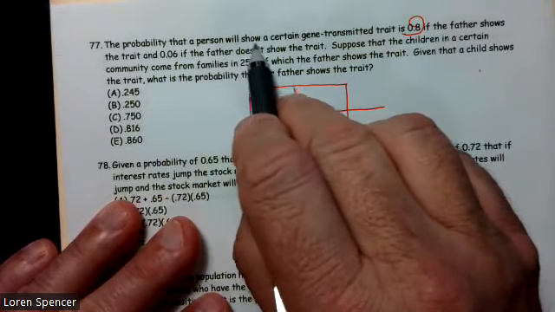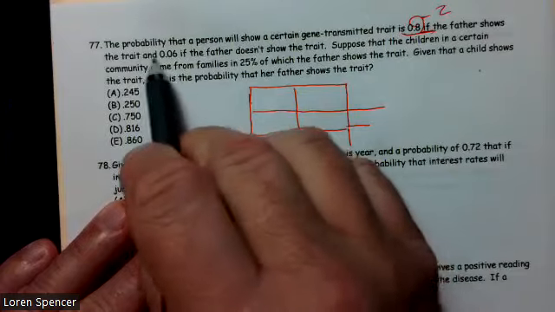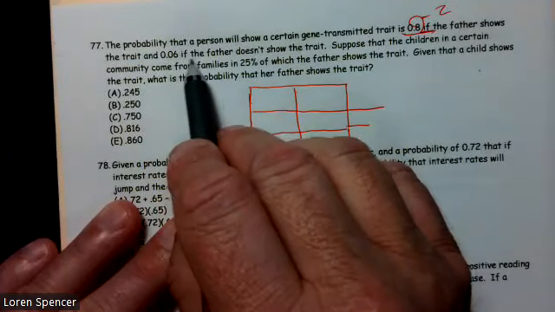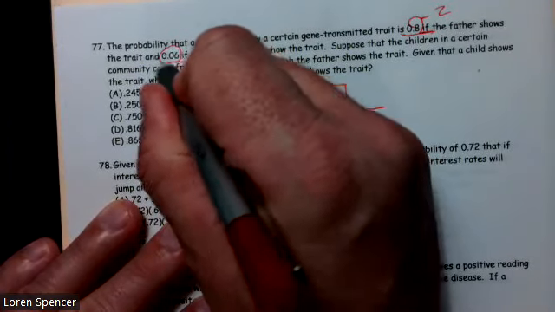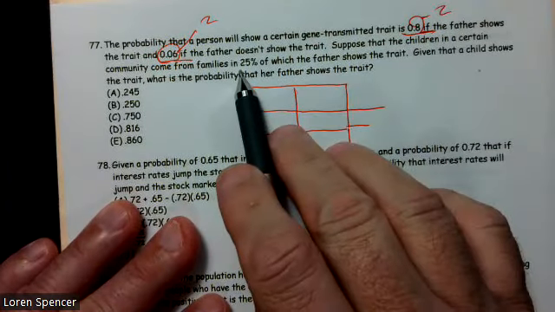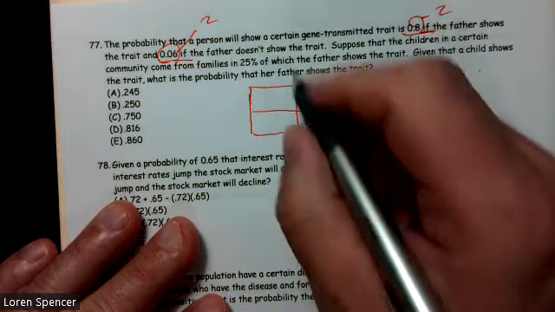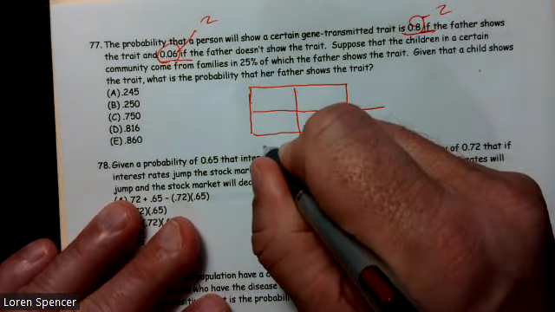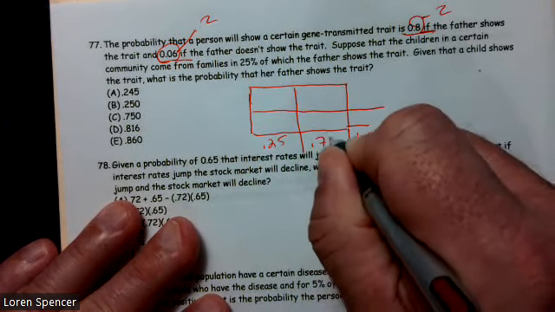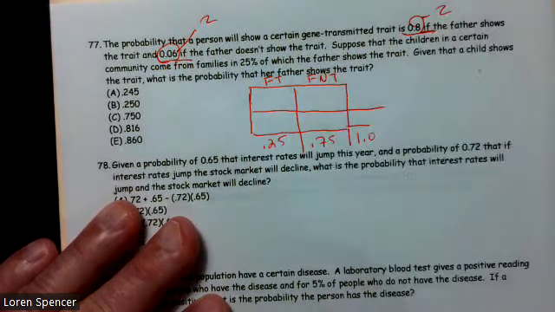All right. So here are my three numbers. The probability a person will show a trait is 0.8 if, that's conditioned. So this is on two numbers. And 0.6 if the father doesn't. Ooh, so this is also two. So I hope this next one has only one. Suppose children in a certain community come from families, and 25% father shows the trait. Okay, so 25% have the trait. So this sounds like that's one. So this is one whole. 1 minus 0.25 is 0.75. This has the father has the trait. Father does not have the trait.